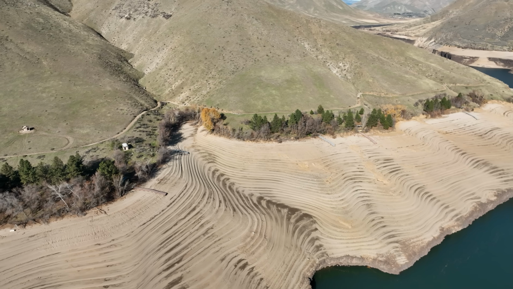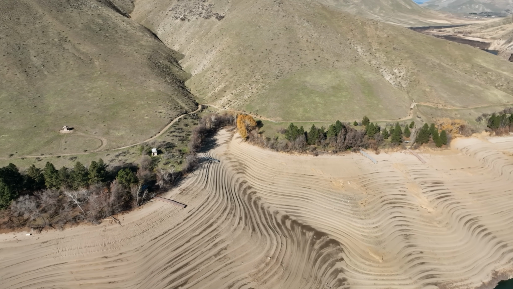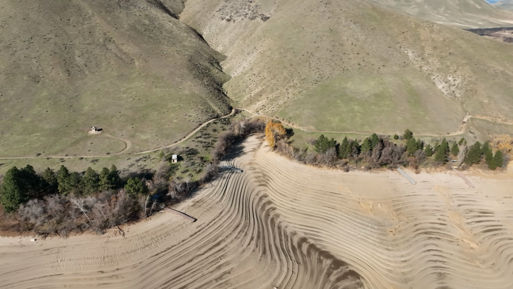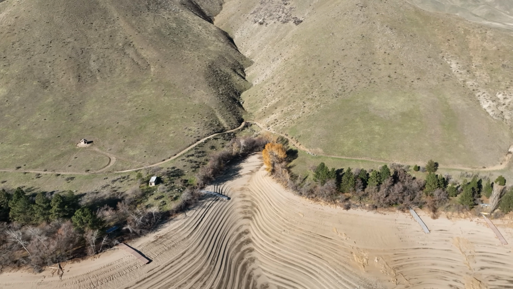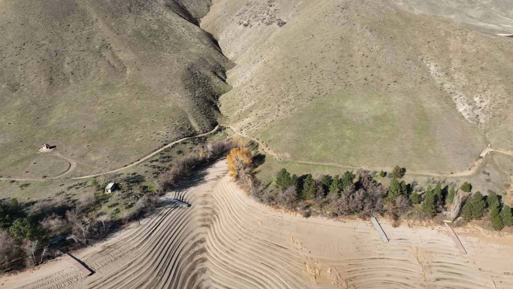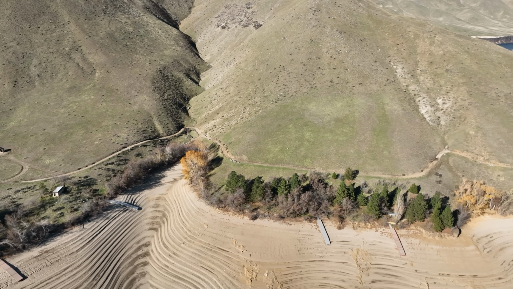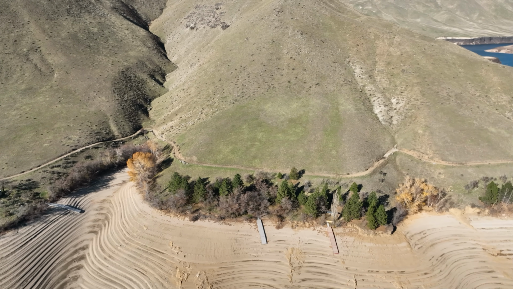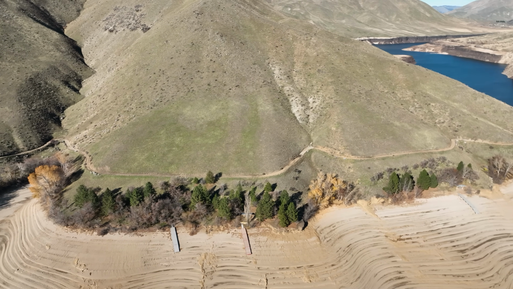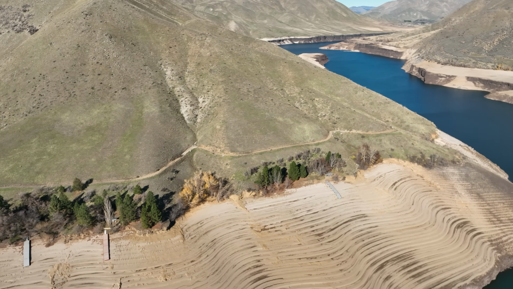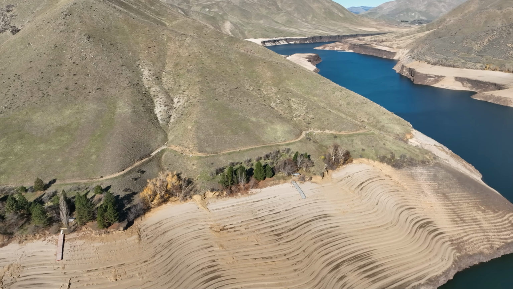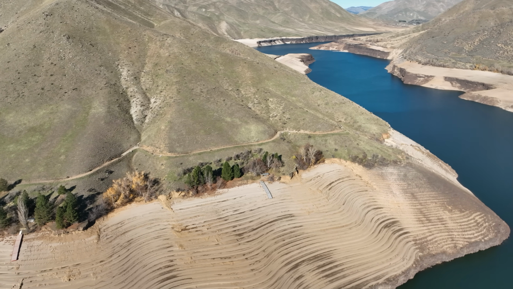So I'm looking at that road going up that little draw there. I don't know if that's a road, but they must, well, no, maybe that isn't. That's just a trail. But there definitely looks like there's a road here going on the side of the reservoir. So I don't know how you get to that. And here's another part of the reservoir.